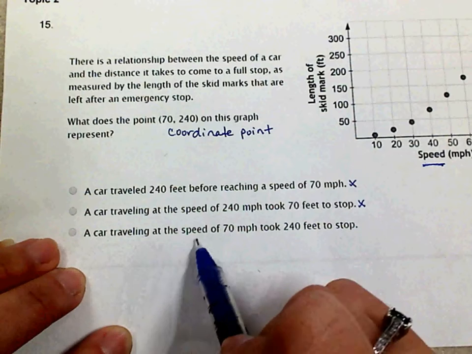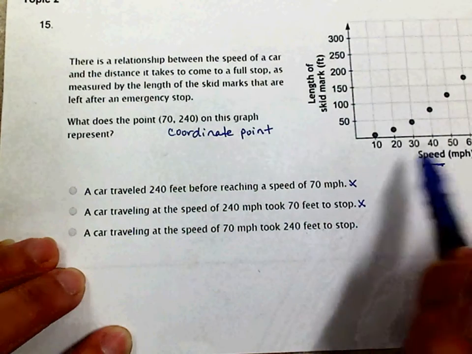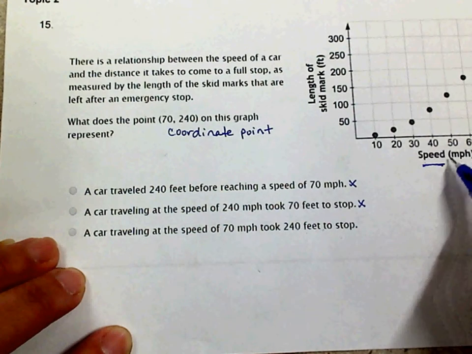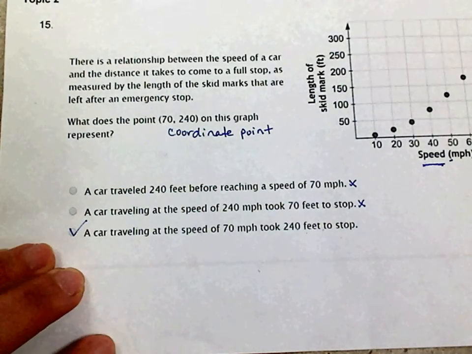A car traveling at the speed of 70 miles per hour took 240 feet to stop. So if I took 70 miles per hour, I stop at 240. So your best answer is your last one. Okay?